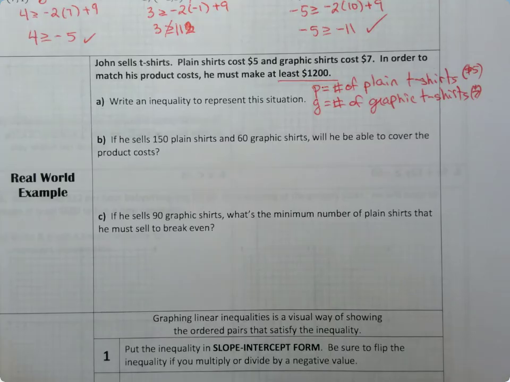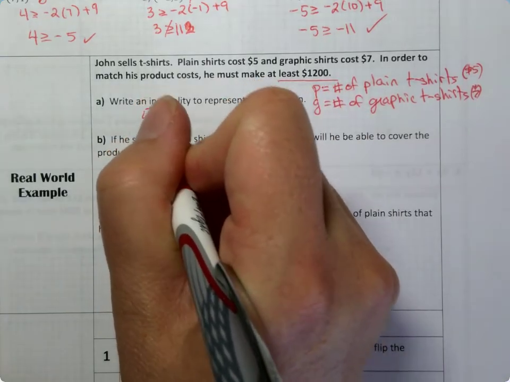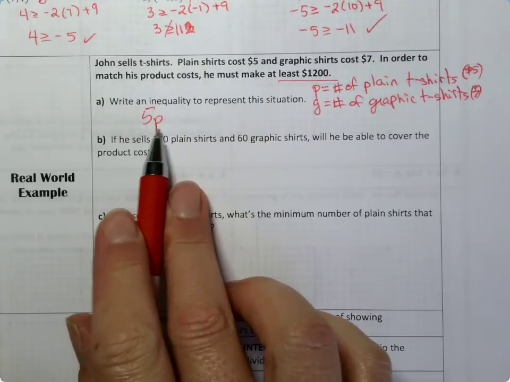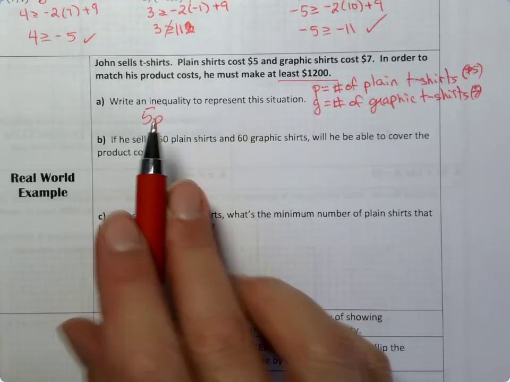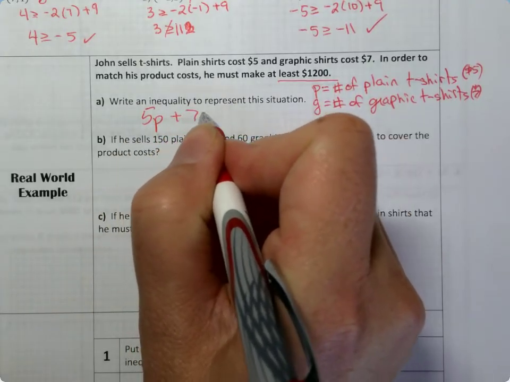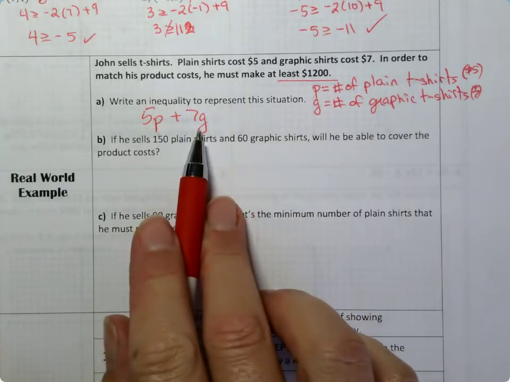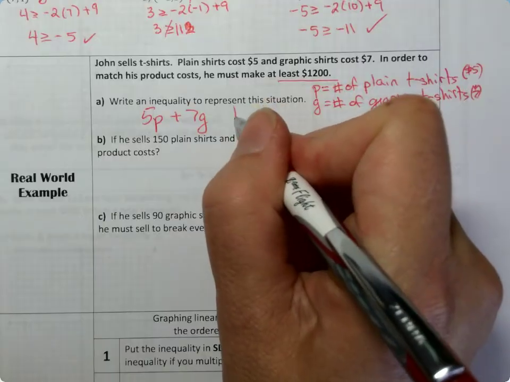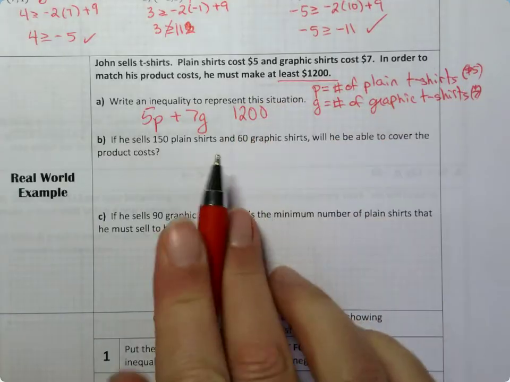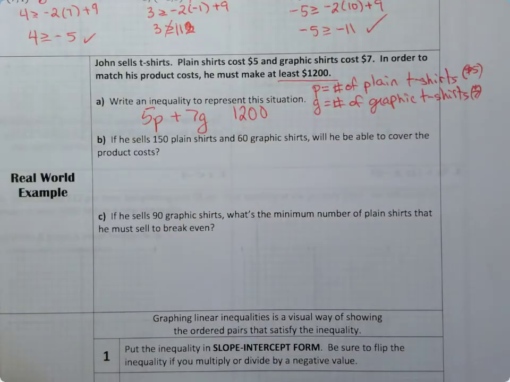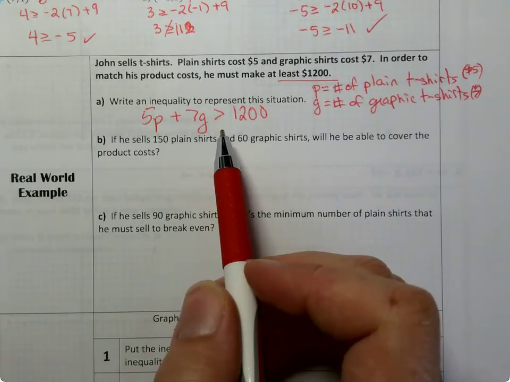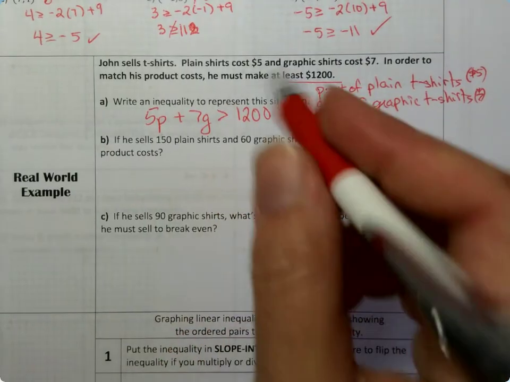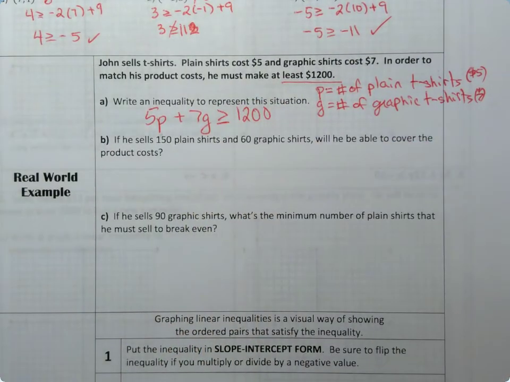My inequality would be $5 times the quantity, cost times quantity, 5P. That's all the money on plain shirts, plus 7G. That's all the money on graphic shirts. And the money has to be at least $1,200. So what symbol should that be? Greater than. The problem is we see "least," so a lot of people think less than. At least, can it be $1,200? Yes, at least means $1,200 or more.